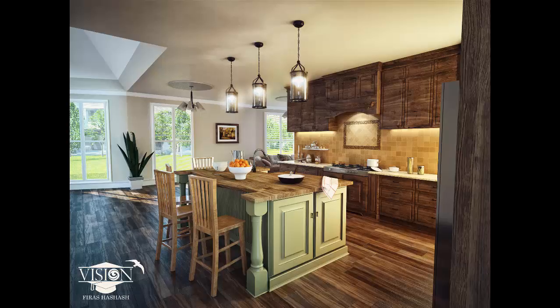In this video, we'll create the parquet flooring, apply a material to it, and we're also going to modify the walls material. Maybe we will also create the kitchen cabinets and drawers, add the cast top to it if we had time. So let's open up our files and get started.